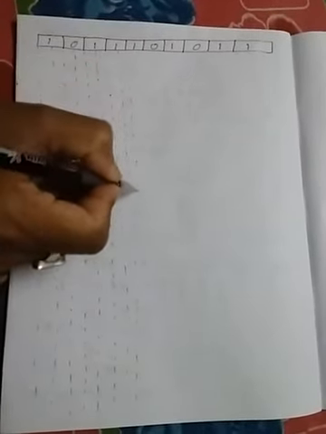Lines are taken in the half portion of the bit and the full portion of the bit.